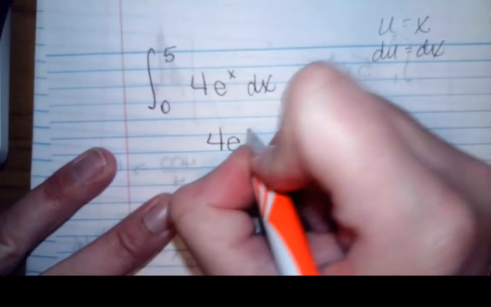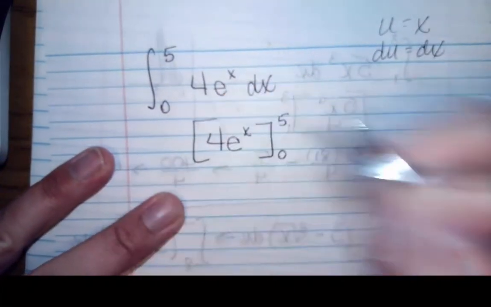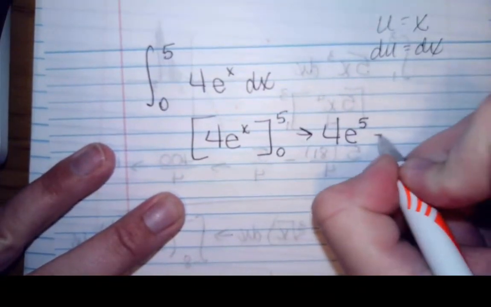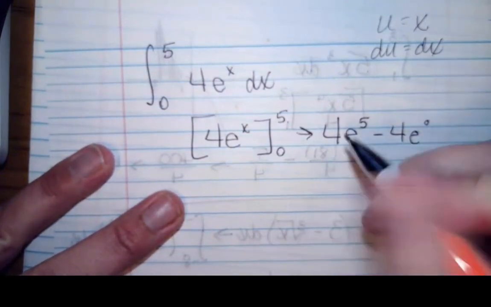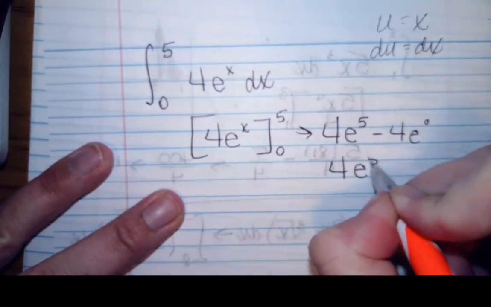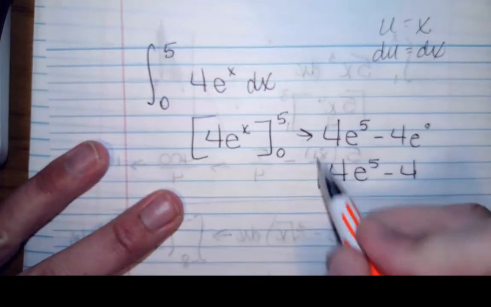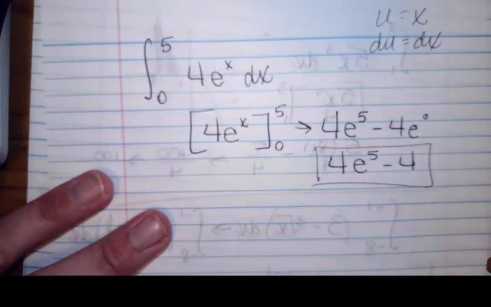So I have 4e to the x, and I'm going to evaluate from 0 to 5. So I get 4e to the 5th minus 4e to the 0. Well, any number to the 0 power is 1. So I get 4e to the 5th minus 4 times 1 is just 4. So just leave that in that form.